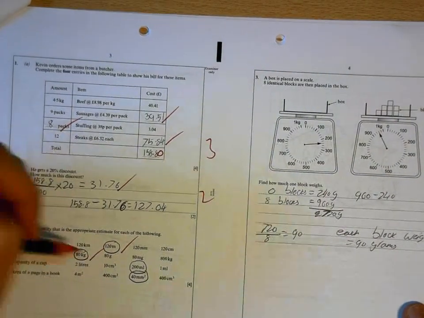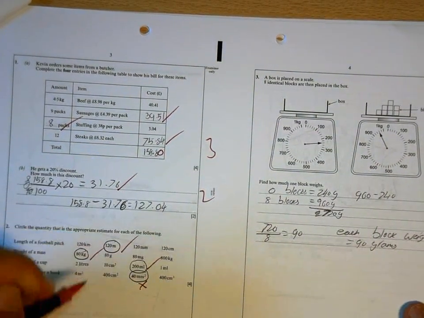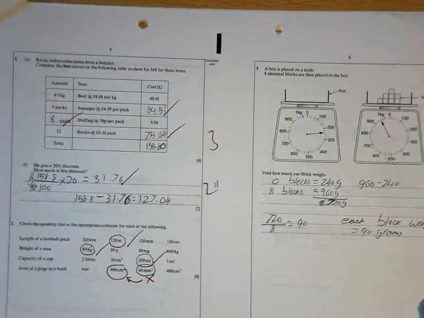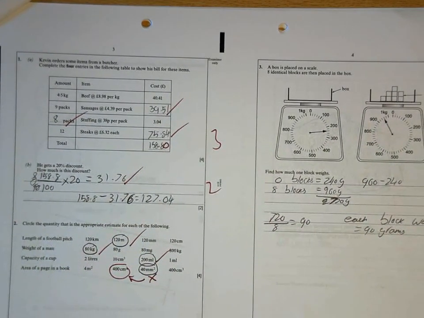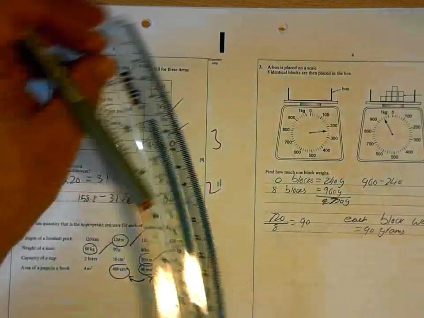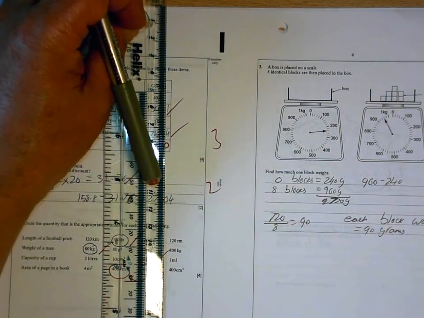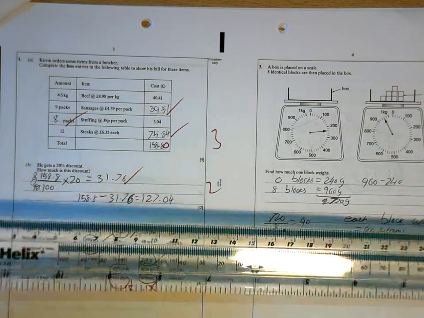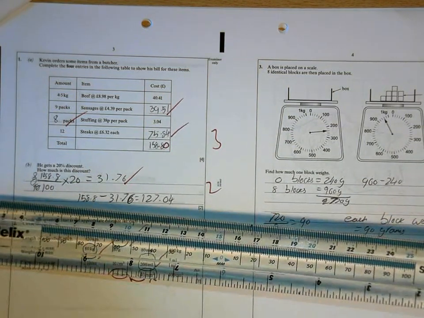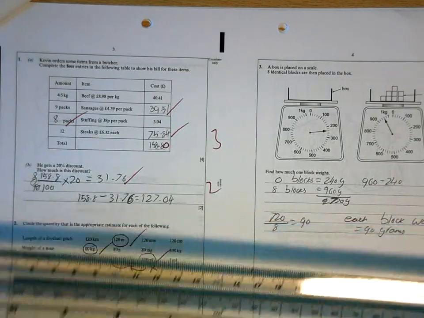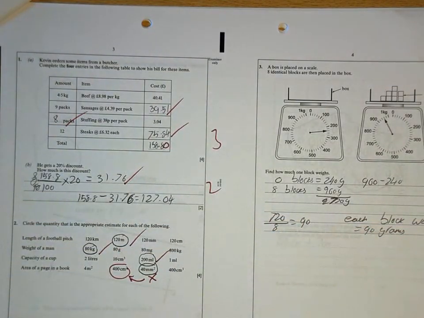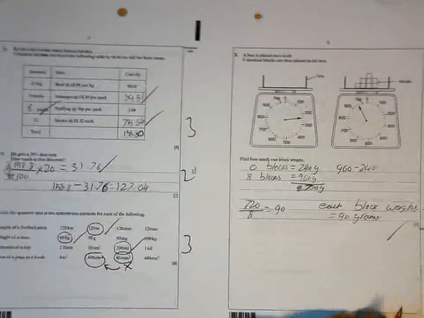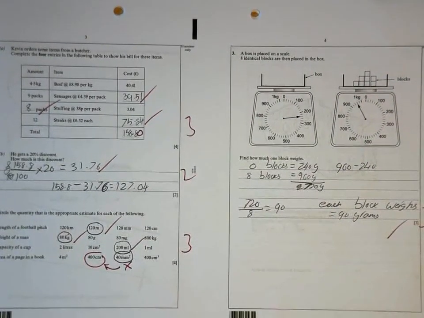120, 80, 200. That one's wrong. This is what, 400 square centimeters, and again in an exam you can just measure your page. So your page is about 20 centimeters that way, it'll be about 30 centimeters that way, so 20 times 30 would be about 600 square centimeters. $11 for the page.